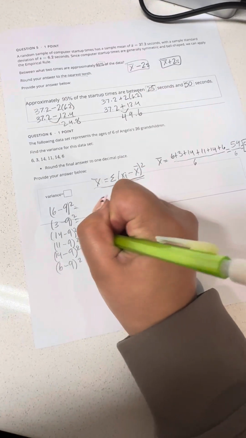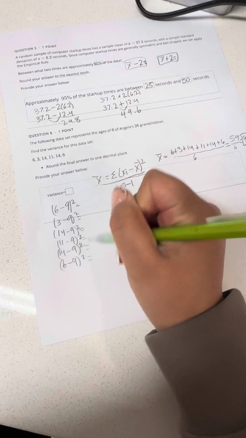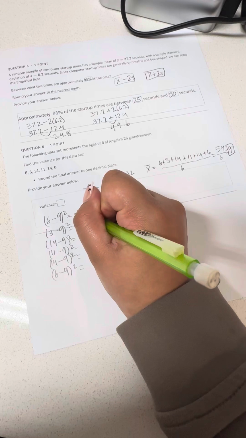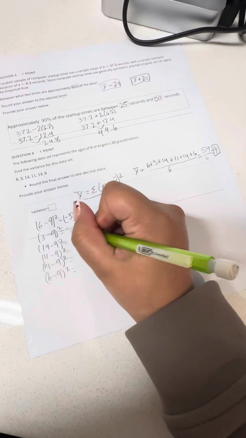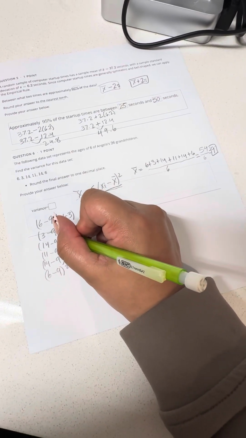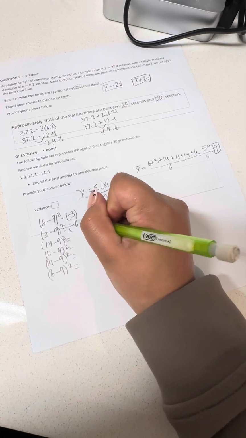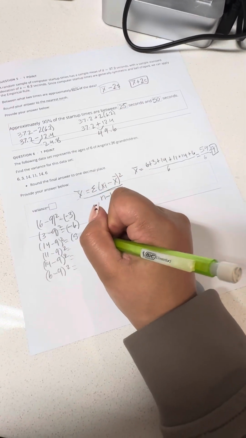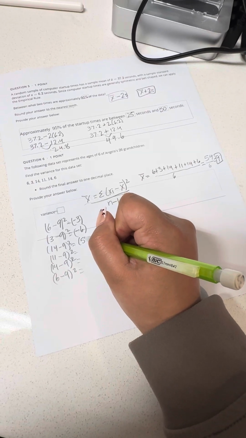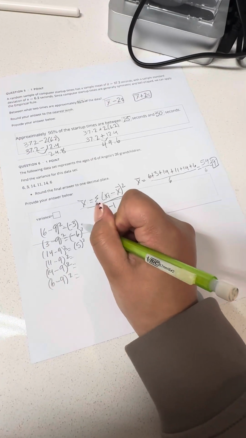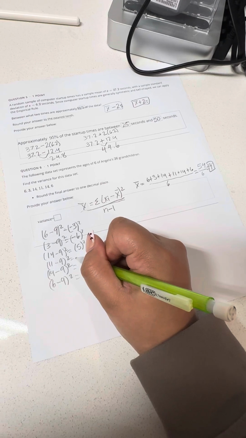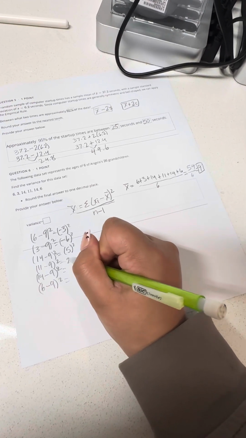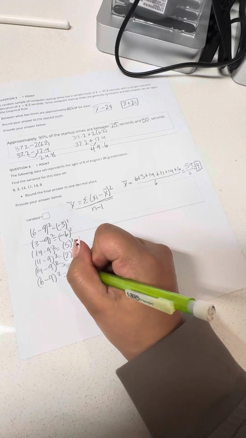So 6 minus 9 would be negative 3. And then 3 minus 9 would be negative 6. And then 14 minus 9 would be 5, and you do the power of 2 here. And 11 minus 9 would be 2, and you do the power of 2.